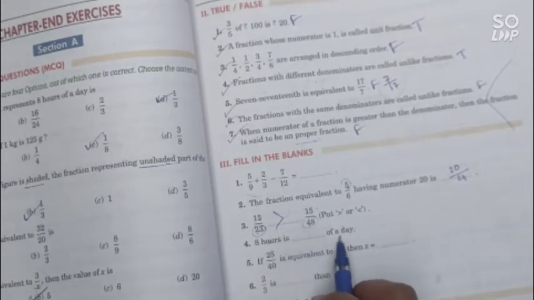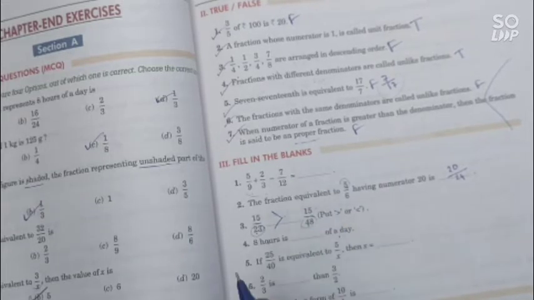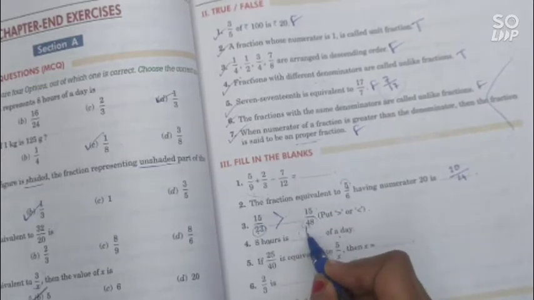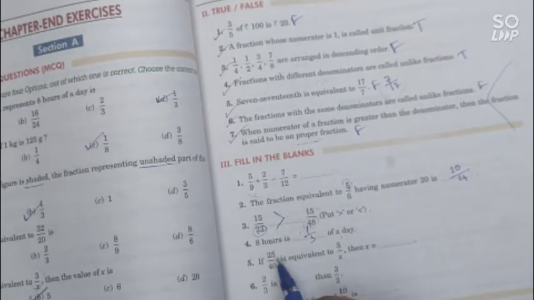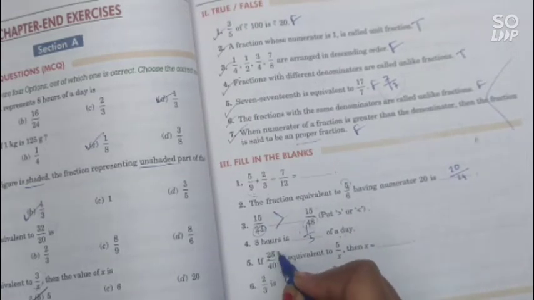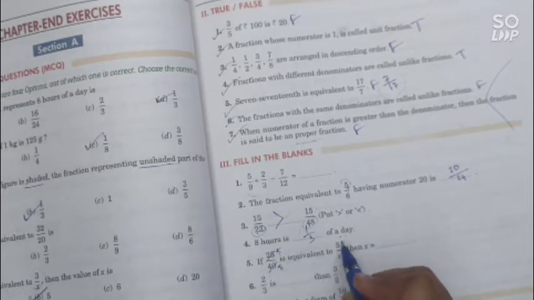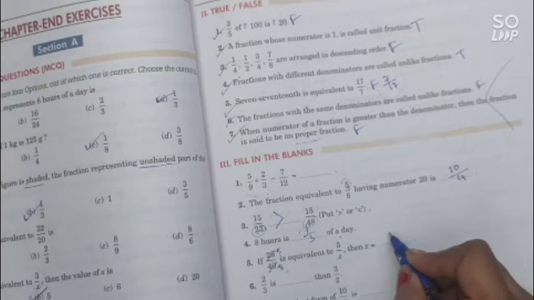8 hours is dash of a day. This is actually an MCQ question, question number 1. So this will be 1 by 3 of a day. 25 by 40 is equivalent to 5 by x, then x. You have to find the value. So you have to cancel 5. 5 fives are 25, 5 eights are 40. So 5 by 8 is equivalent to 5 by x. That means the value of x is 8.